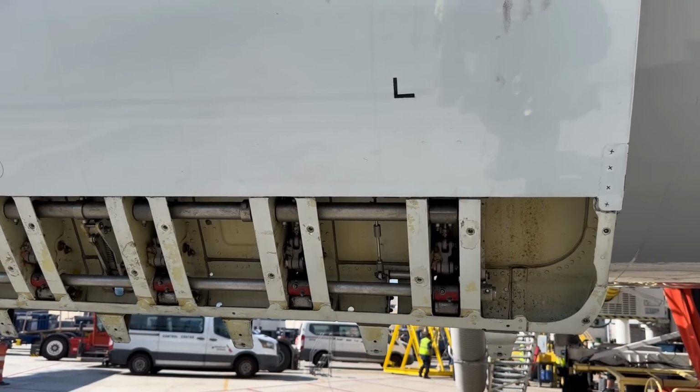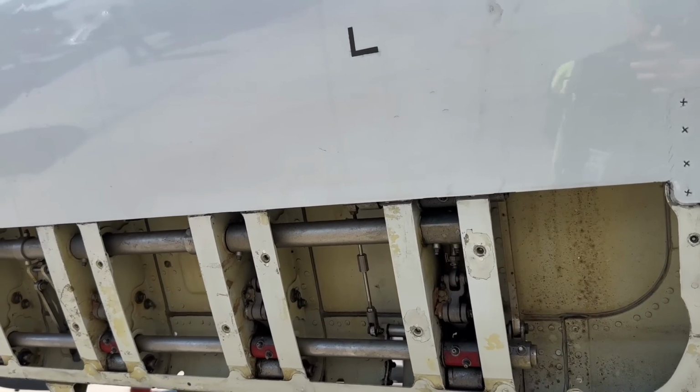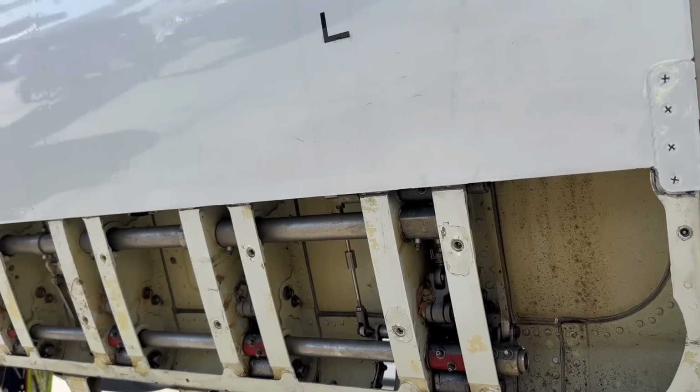Look at that, look at that. Yep, panel is missing because it's on CDL. Remember our conversation earlier about the flap track fairing or the movable fairing? Same thing, it's on CDL. The panel was damaged. Also, the same rules apply. Penalty to the aircraft, but not as severe.